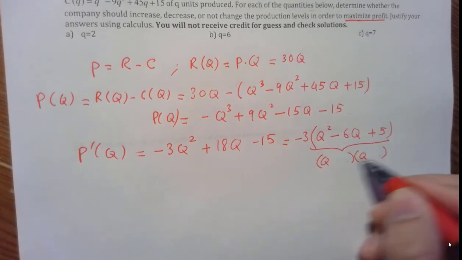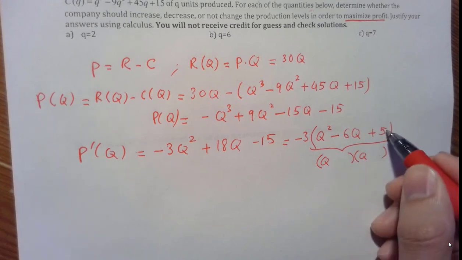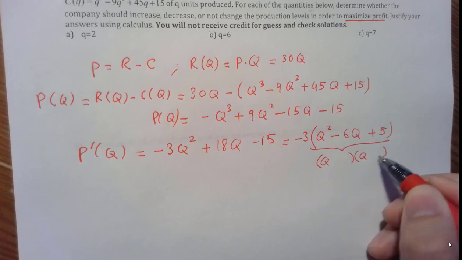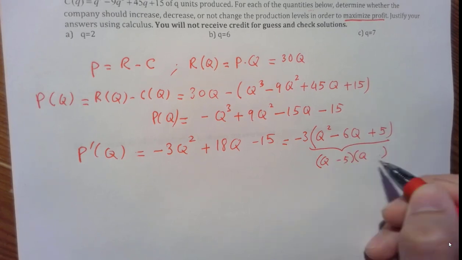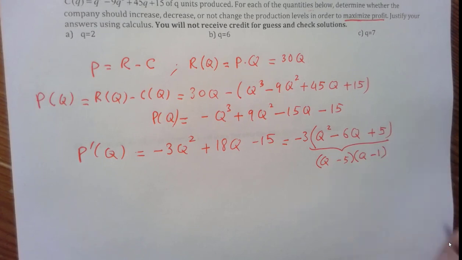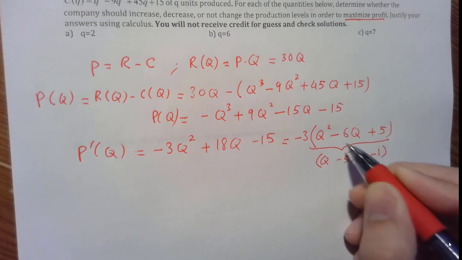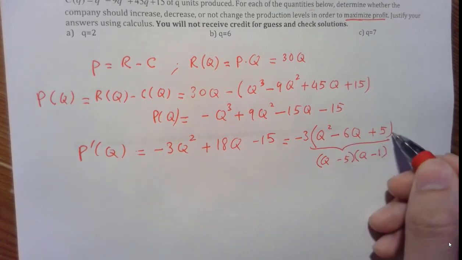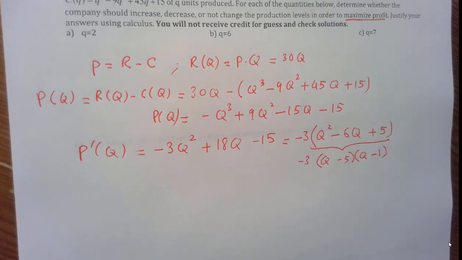Now the 2 numbers, when multiplied, should give 5, and when added, should give minus 6. That should be minus 5 and minus 1, because minus 5 times minus 1 gives plus 5, and minus 5 minus 1 gives minus 6. This is the factored trinomial, and then I bring down minus 3.